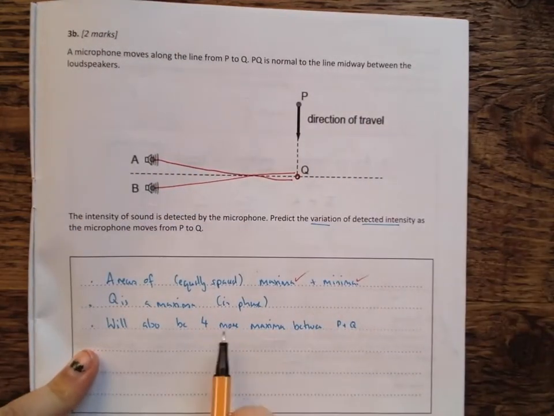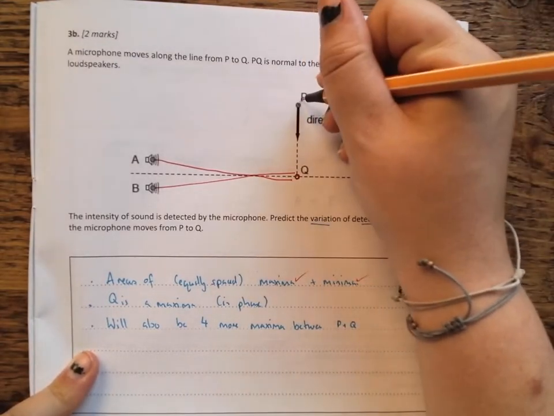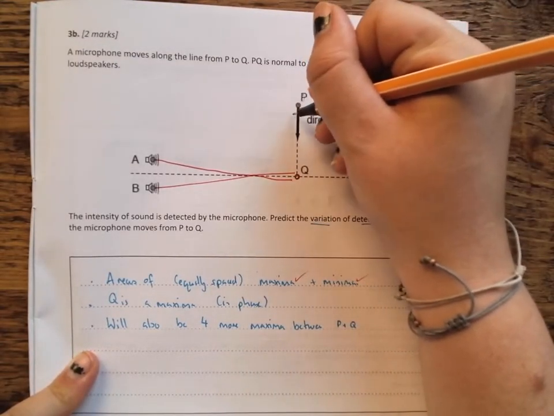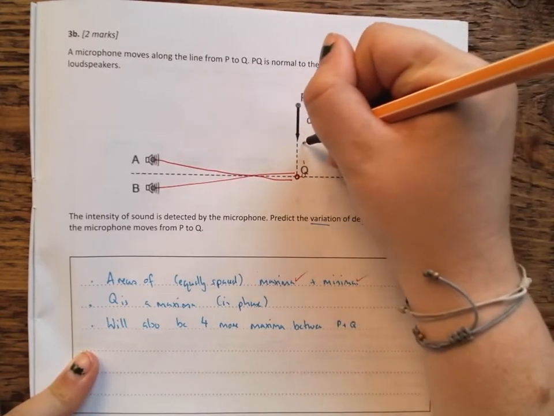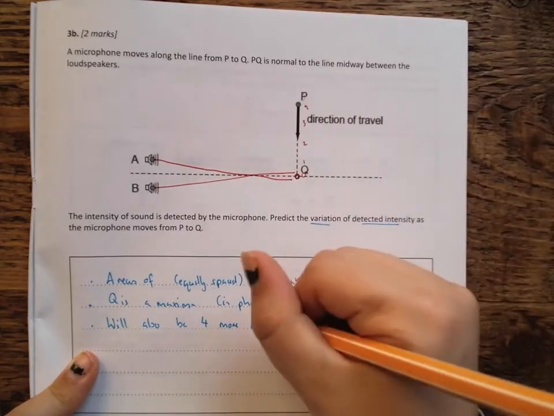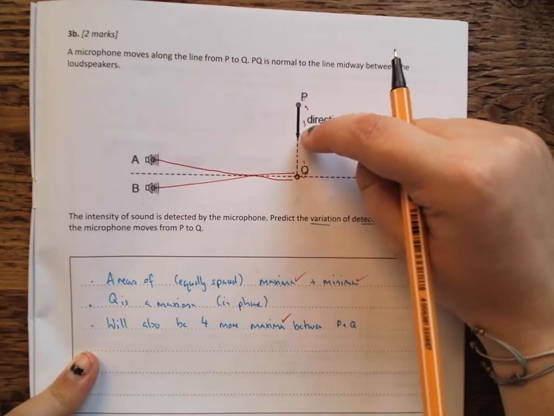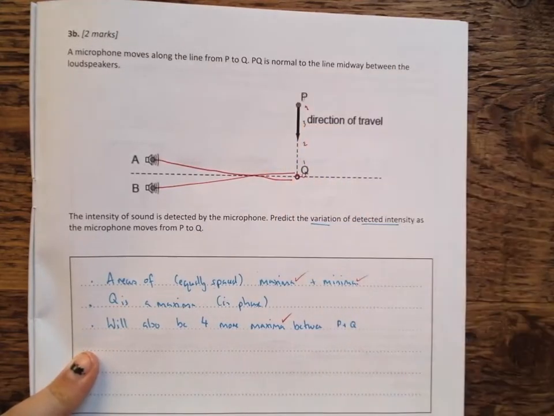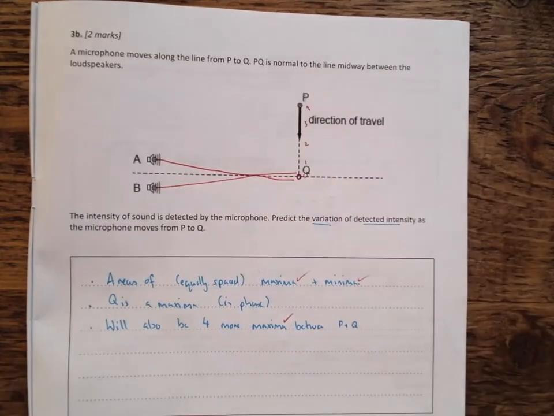You could also go a little bit further if you wanted, and predict that between P and Q, because remember this was at 4.5 wavelengths, for every full lambda, so we have 0, 1, 2, 3, 4, we're going to have 4 different maxima between those points. You could say the same for minima: 1, 2, 3, 4, 5 different minima, or 4 different minima up until I get to the point P, if you wanted to say that.